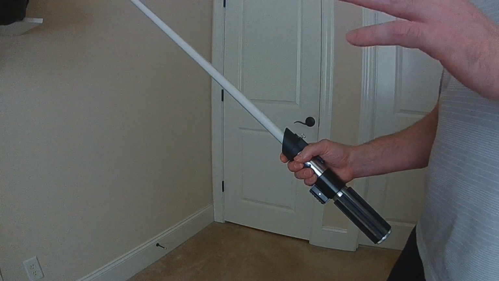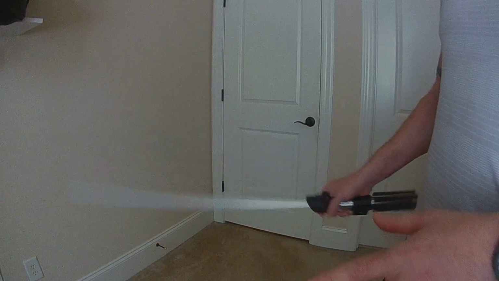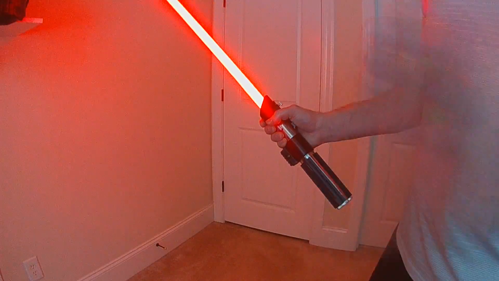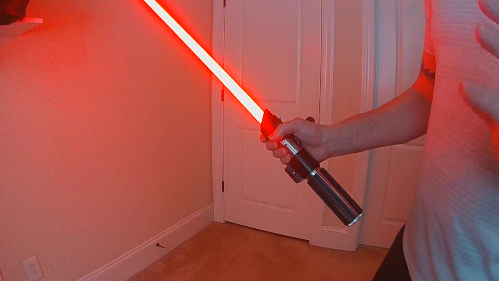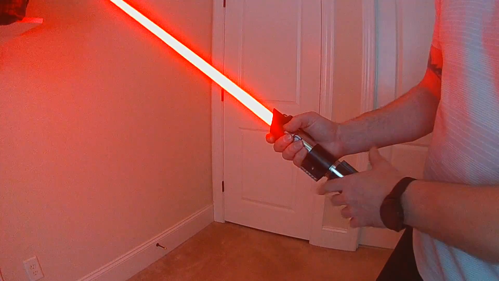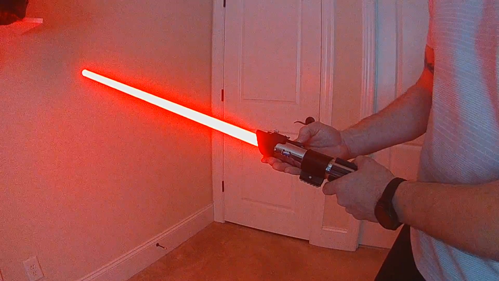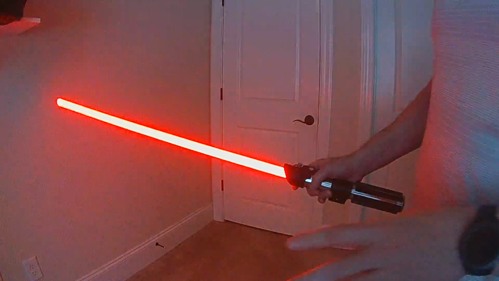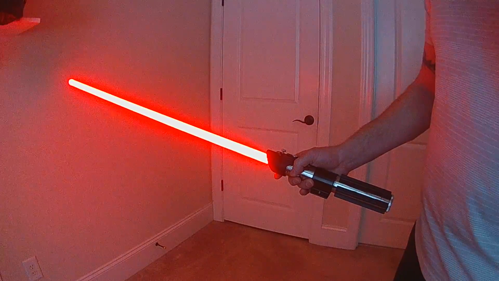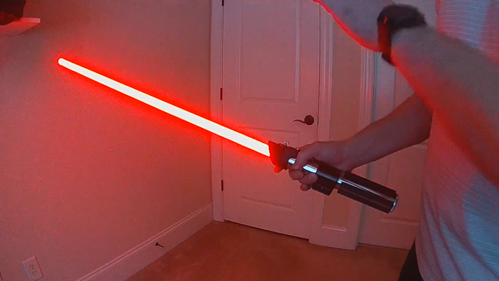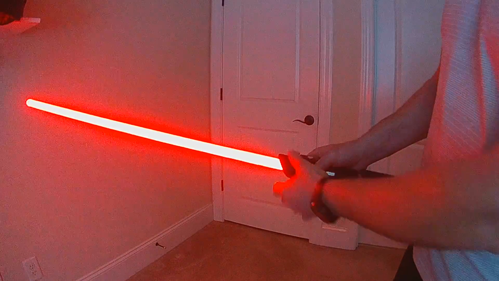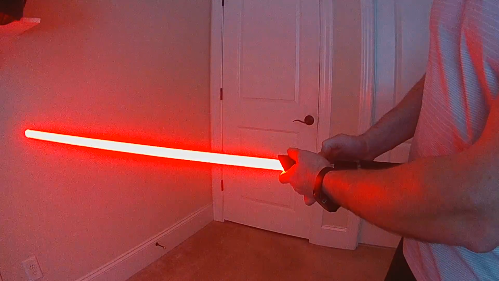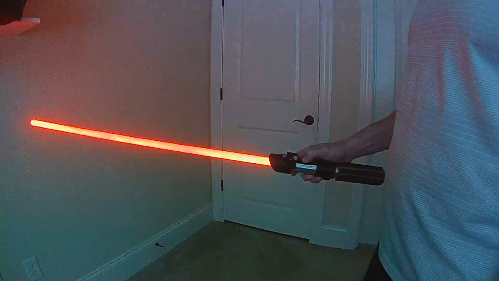So those are the main controls for my new prop file. Now there's a lot more, particularly with the customization. Oh, I did forget, multi-phase is also on here. So actually we're going to use multi-phase. Multi-phase lets you do a preset change while your blade is ignited. So to do the multi-phase, you're going to hold your aux button and twist.